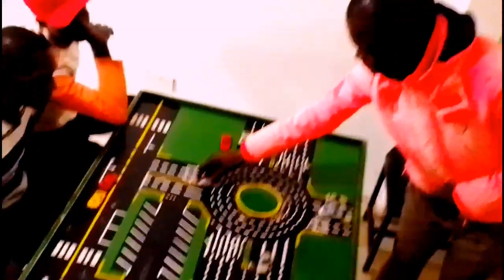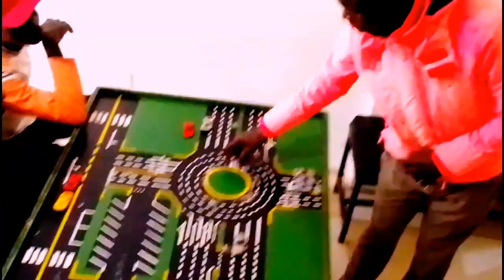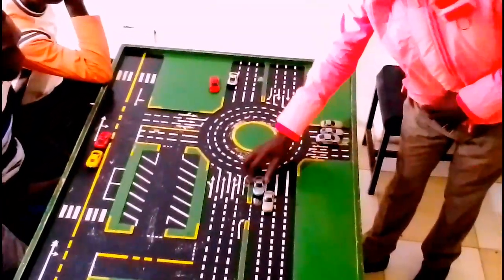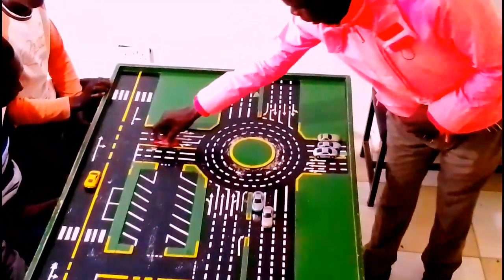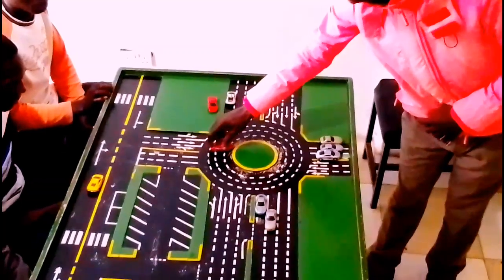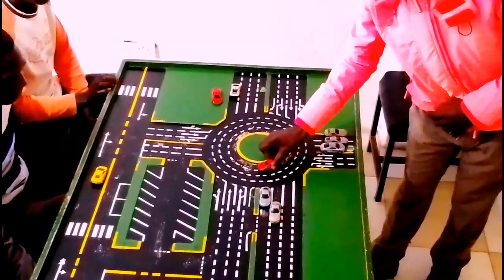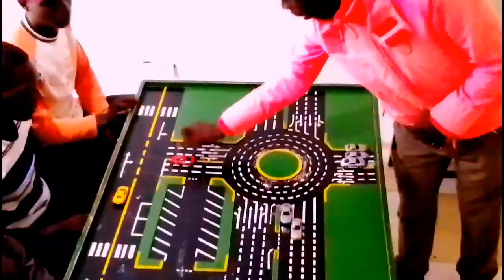You enter 4. You turn right. You exit 4. The fourth option. You enter 3. Enter roundabout 4. The U-turn. You exit number 3.